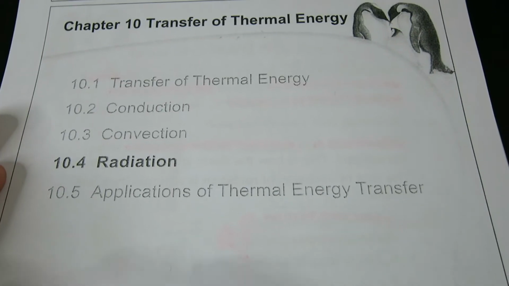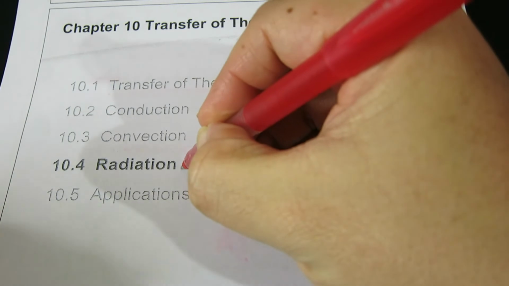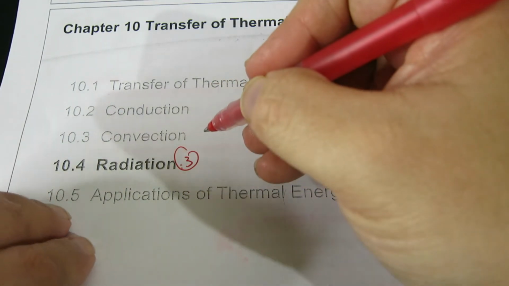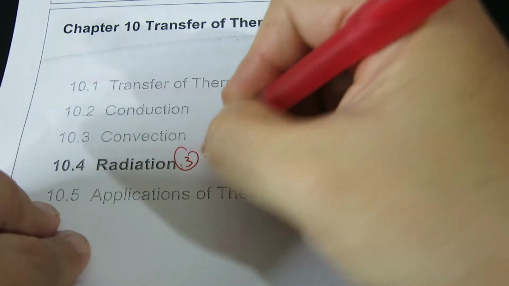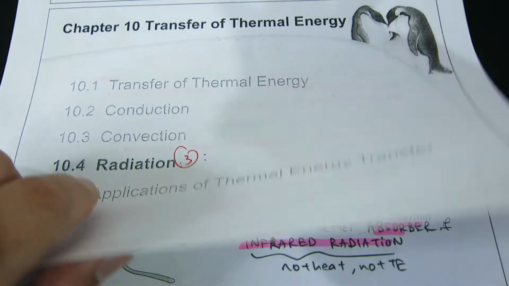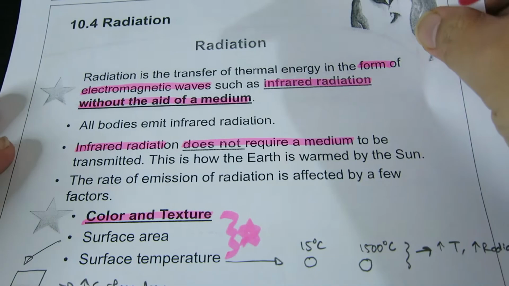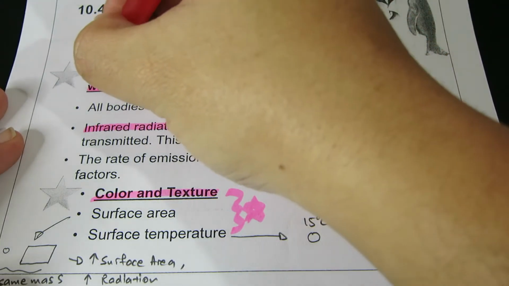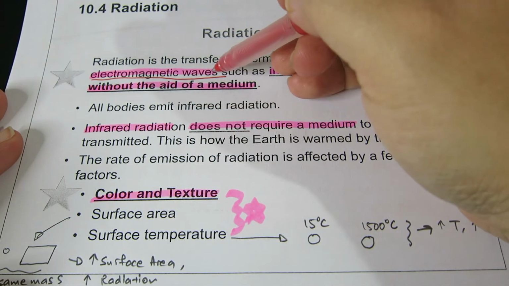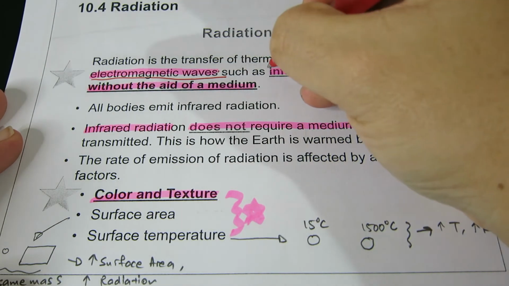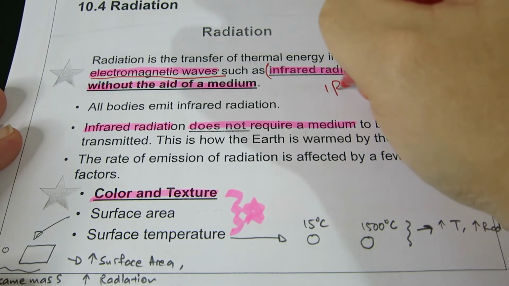Alright, finally we come to our last portion, which is radiation. Radiation is possibly the easiest to understand but the most difficult in terms of application. So what is this radiation mode of transfer of thermal energy? Radiation is the transfer of thermal energy in the form of an electromagnetic wave. I know we haven't covered this yet, but you will soon. And this electromagnetic wave is called infrared radiation.